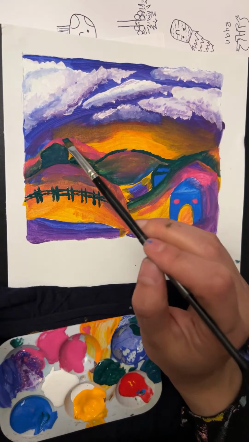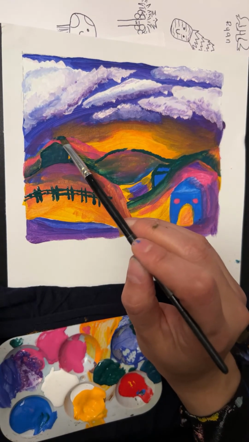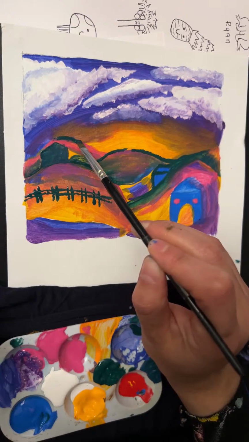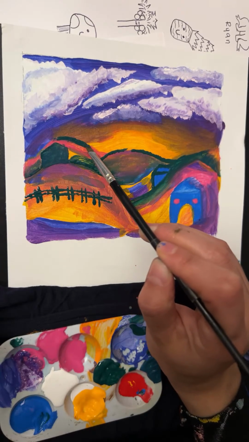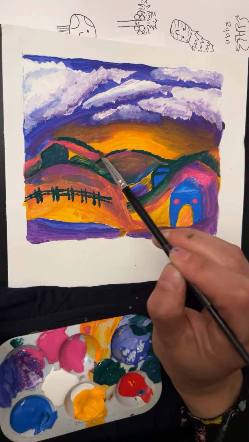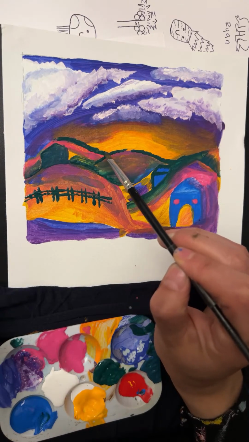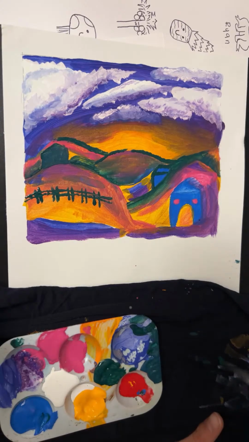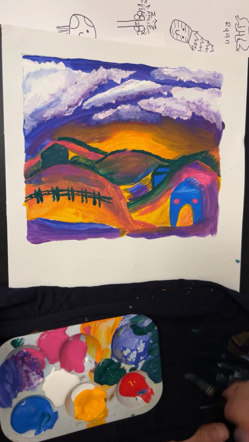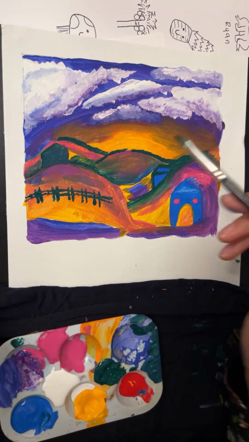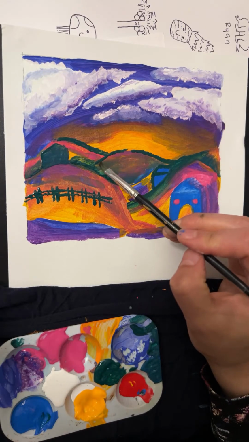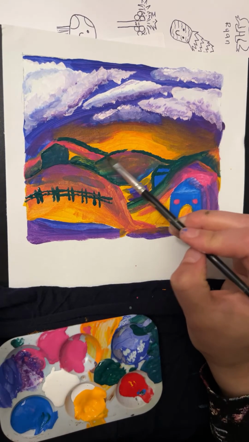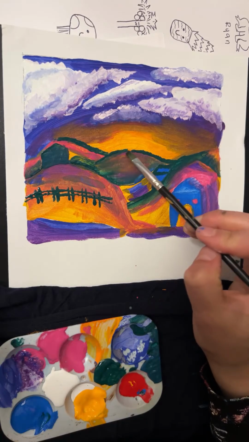I'll do just one more on this pink hill. And I will draw it, lay it on. I'll dry my brush, and then with the dry brush, just make it blend into what we have on that hill.